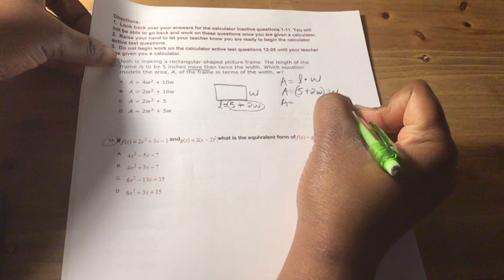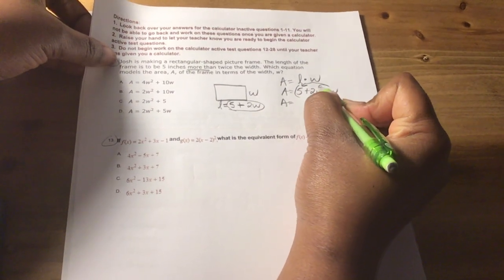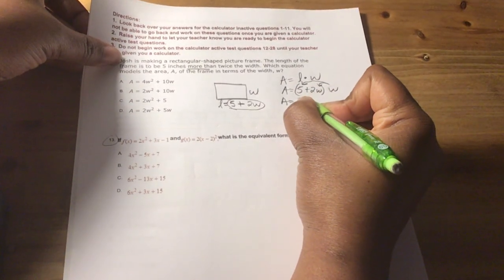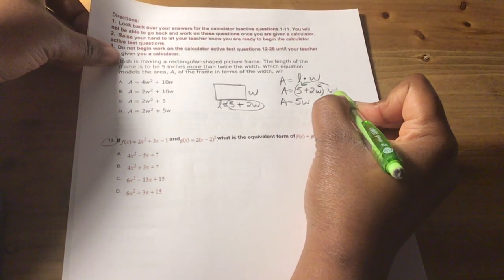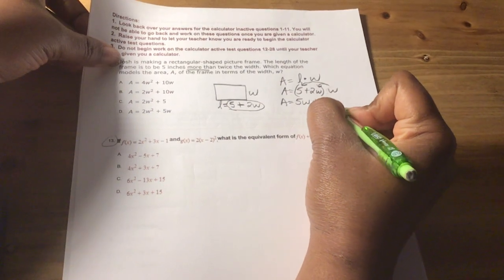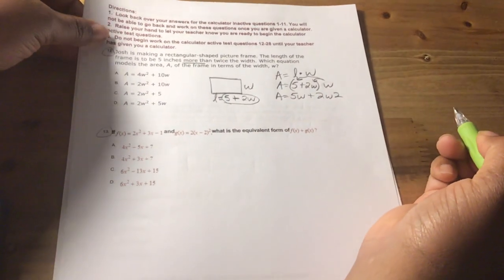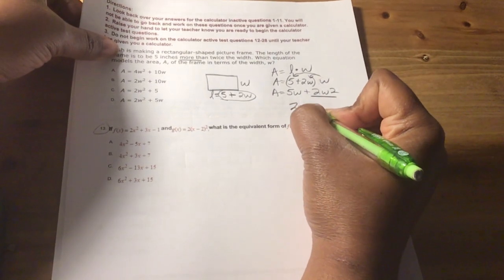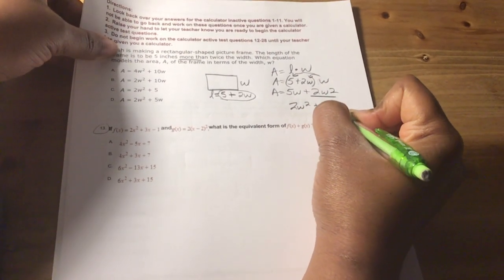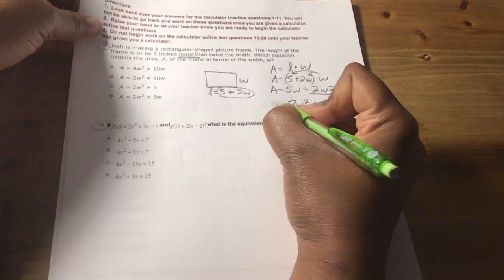I'm going to multiply this W times both numbers in the parentheses. So I get 5 times W is 5W. Then I get W times 2W, which is going to be 2W to the second power. So I can write this and put this term first, which is 2W squared plus just the 5W.